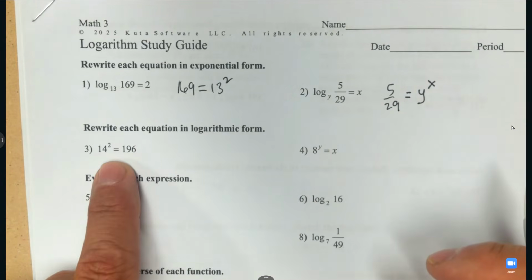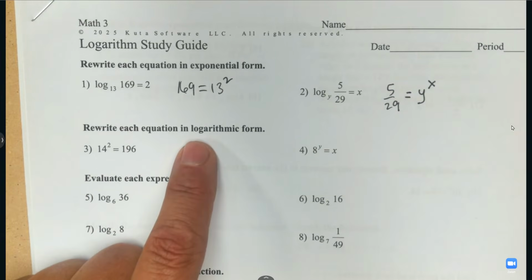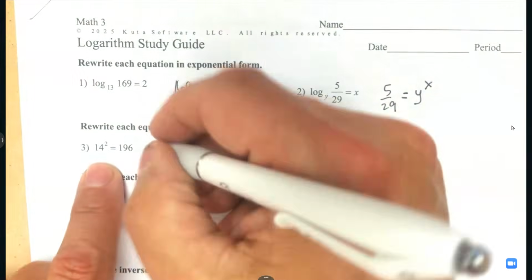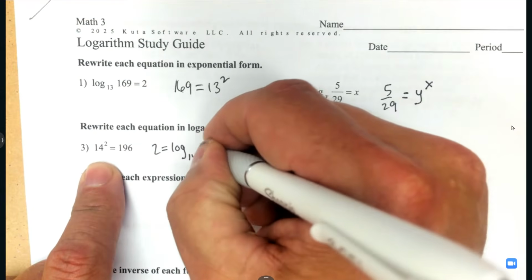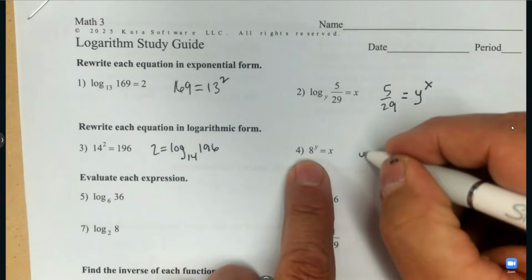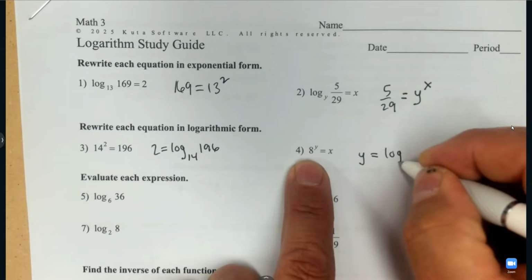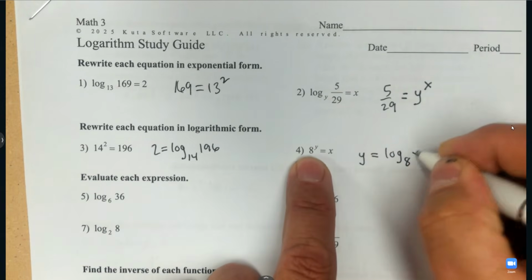How about the other direction? Well, a logarithm is another way to write an exponent. So the exponent 2 can be written with a logarithm with a base of 14. That exponent y can be written as a logarithm with a base of 8 with x inside.